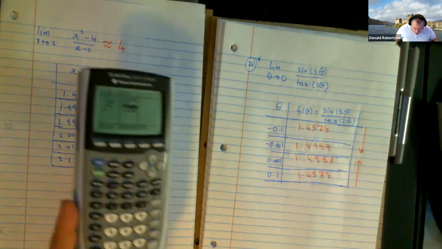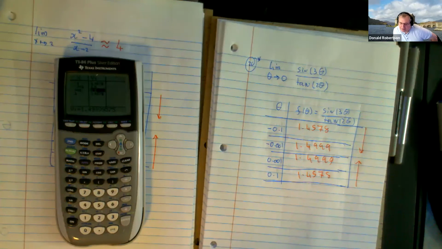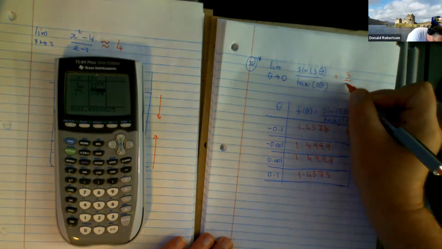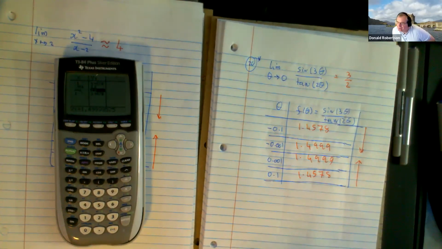Right. What do you think the answer should be for the overall limit? 1.5. I agree with you. And isn't 1.5 3/2? And do you see where that 3 and that 2 might be coming from?